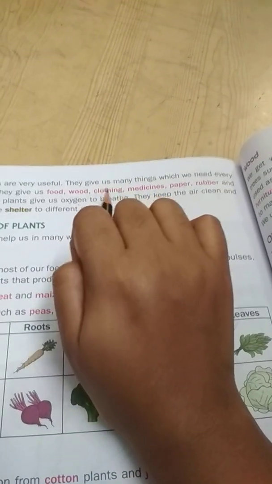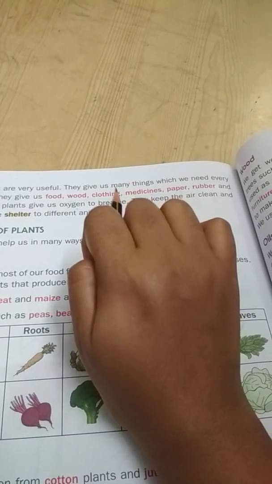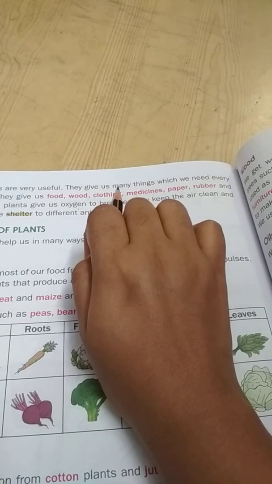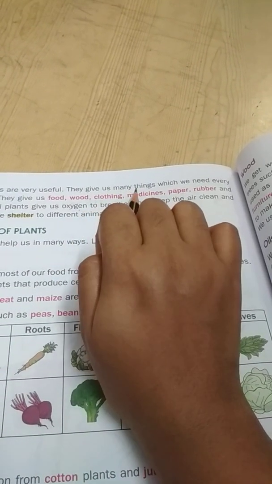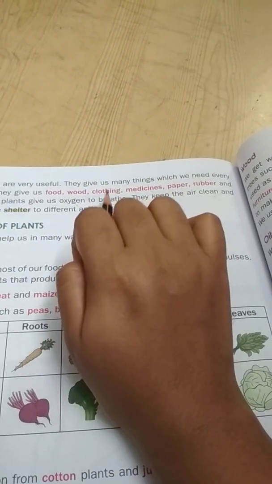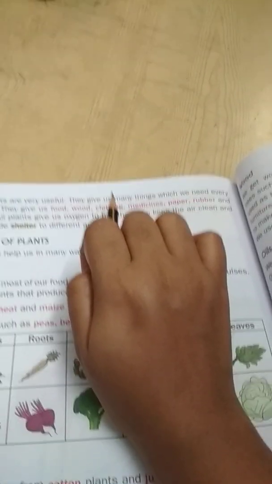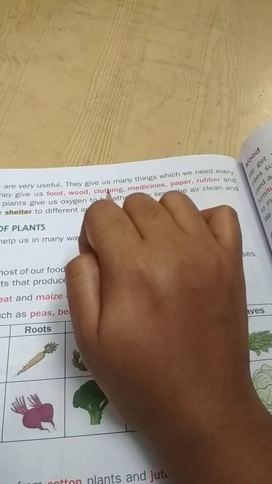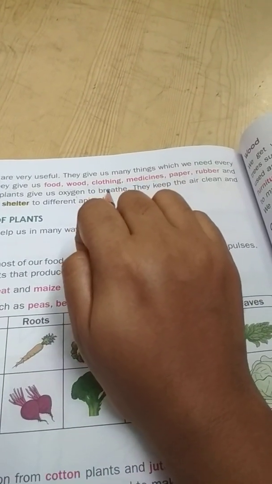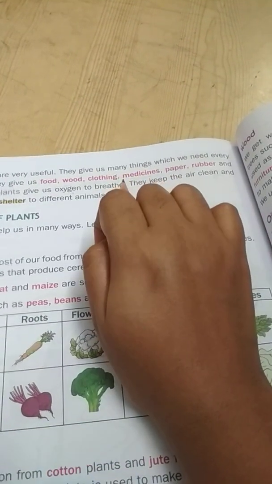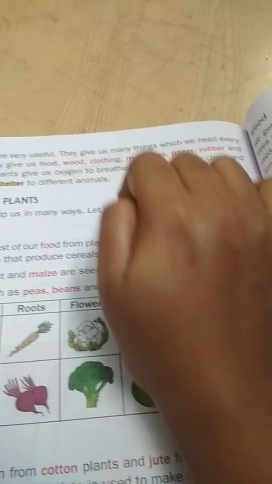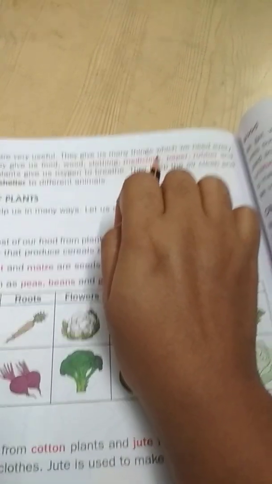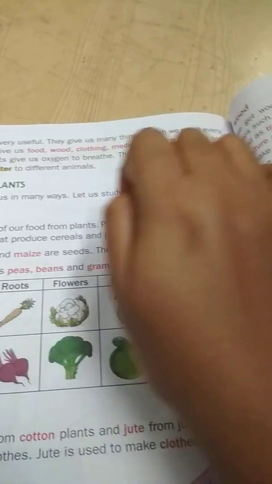Clothing. How do we get clothes from plants? Cotton grows on the plant. We get the cotton from the plant, and from that cotton we get cotton thread, and from that thread we get the cotton clothes. Then you will see many other fibers. We get jute, that also we get from plants. Now medicines. All the medicines we take today are derived from the plants. The plants play a very important role in making the medicines.